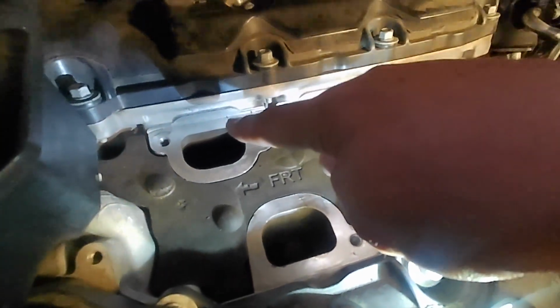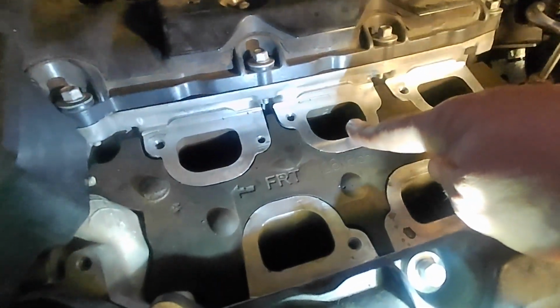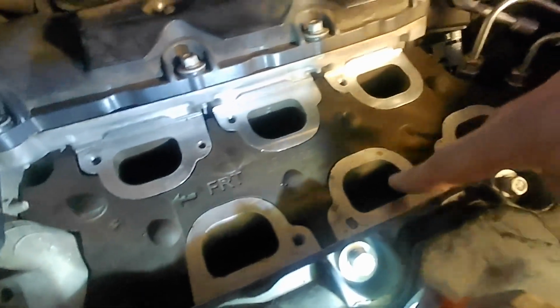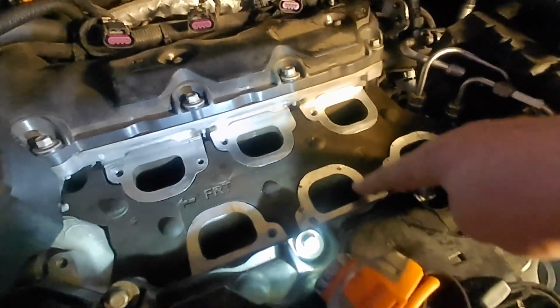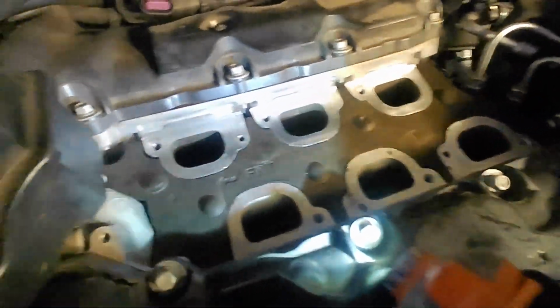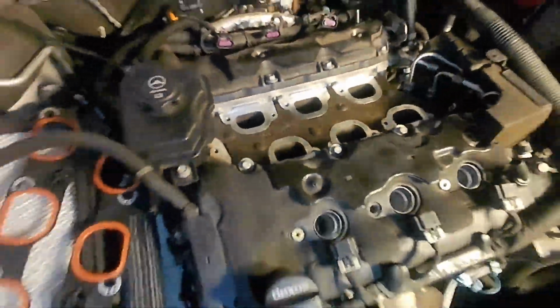Before we start, I have already done this one and that one, so we are going to do the last two in the front. Let me just show you how they look before the cleaning. You see how dirty this thing is, all full of gunk, and it's pretty much clogged. This one as well, the same thing.